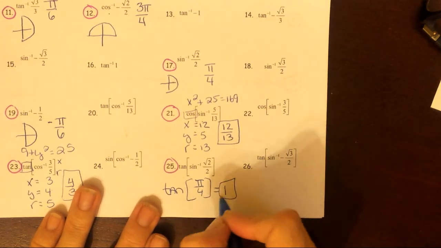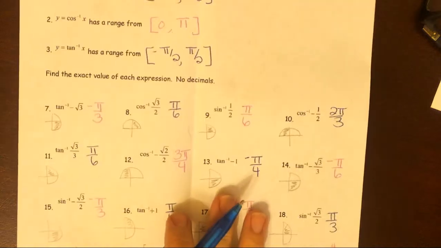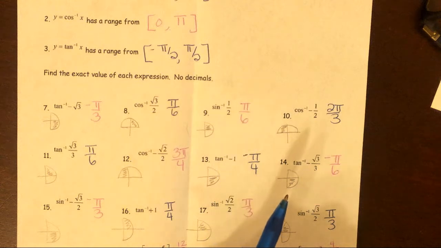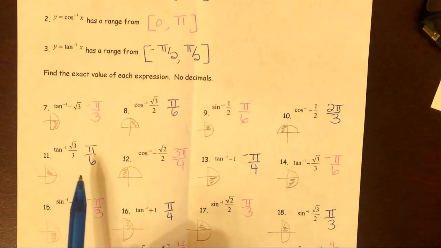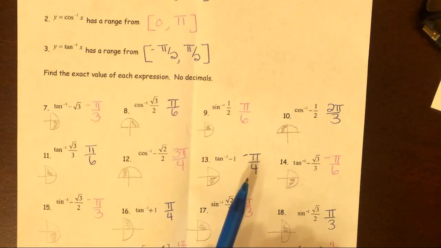Okay, so what you want to do now is pause the video and see if you can work the other ones. I'm going to show you the answer key. Check your answers. Number 7 should be negative pi over 3. Number 8 is pi over 6. 9 is pi over 6. 10 is 2 pi over 3. 11 is pi over 6. 12 is 3 pi over 4.